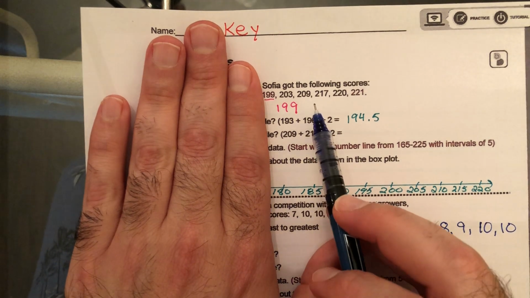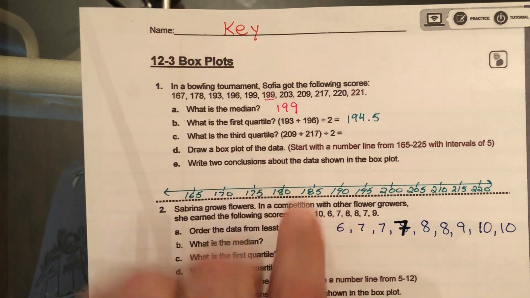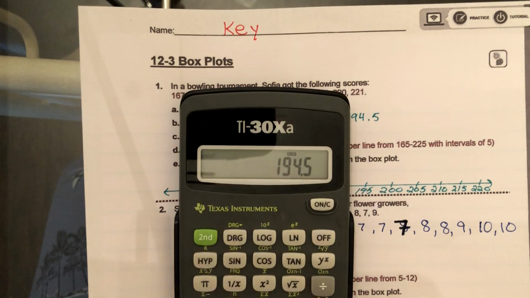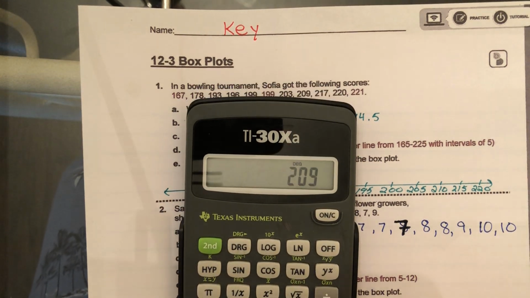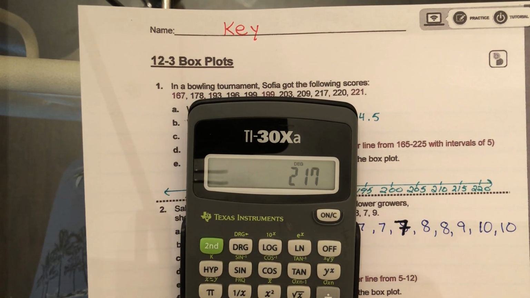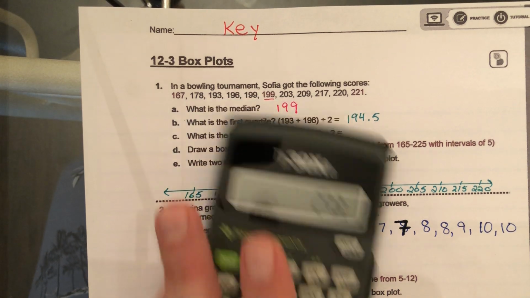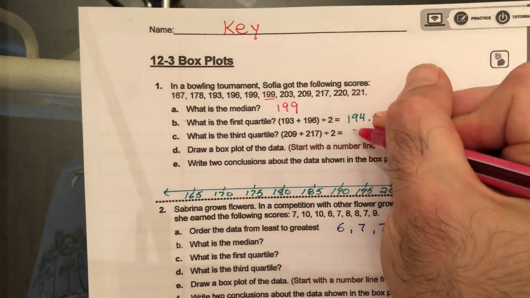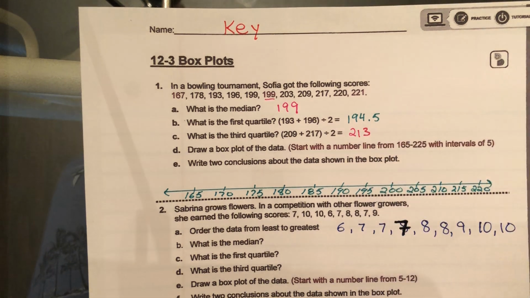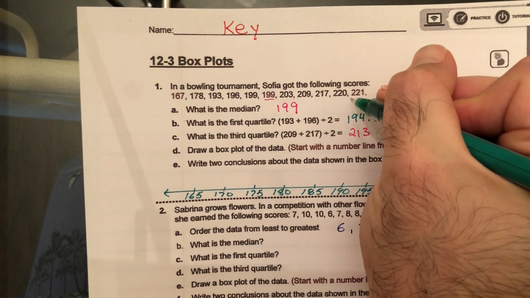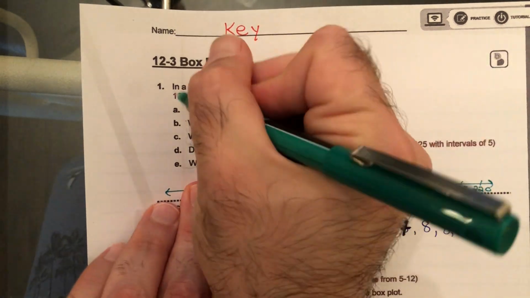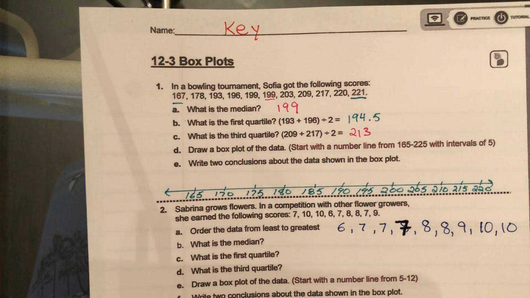The middle is right here in between 209 and 217. I add them together and divide by 2. 209 plus 217 divided by 2 is 213. And I've got 3 of the 5 points.